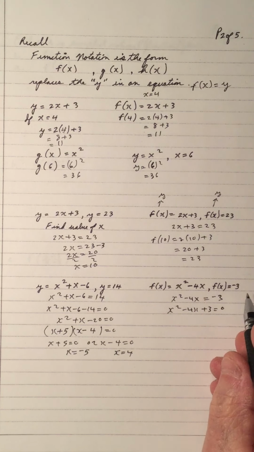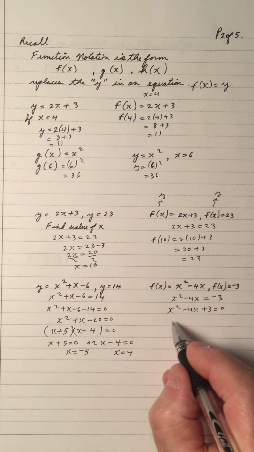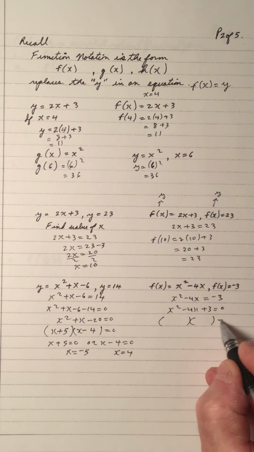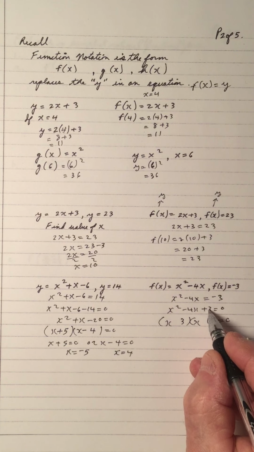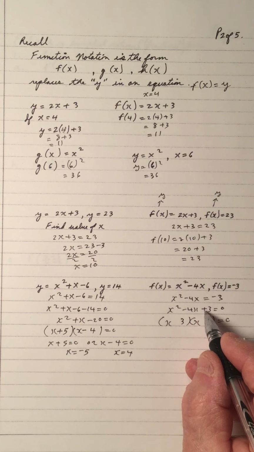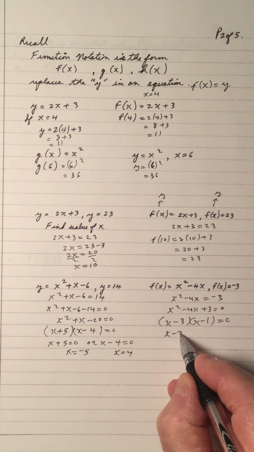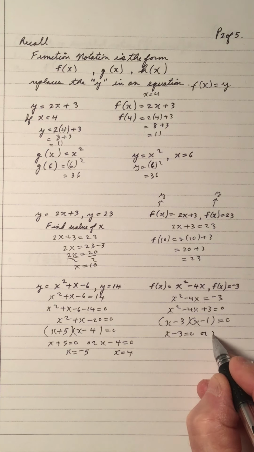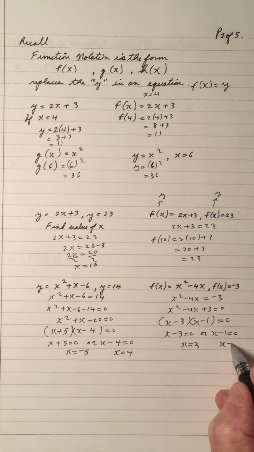Because it's quadratic, everything moves to the left side in descending order. That's factorable as x and x. Factors of 3 are 3 and 1. Because the product is positive and the sum is negative, it must be two negatives. So x minus 3 equals 0, or x minus 1 equals 0. x is 3, or x is 1.